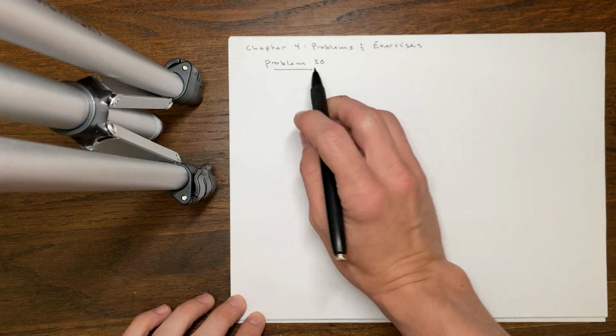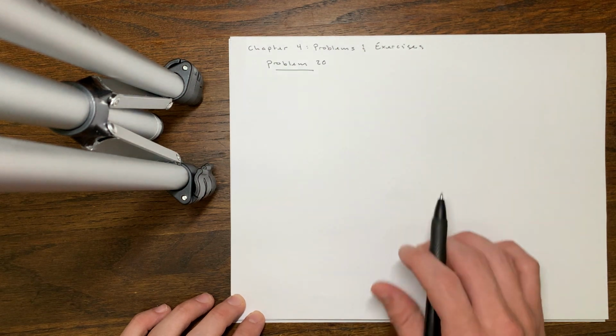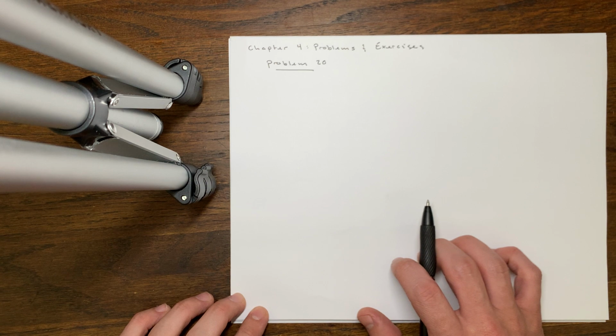Okay, so this is problem 20. It comes from chapter 4, the problems and exercises section. Problem 20 reads: suppose a 60 kilogram gymnast climbs a rope. A, what is the tension in the rope if they climb at a constant speed?